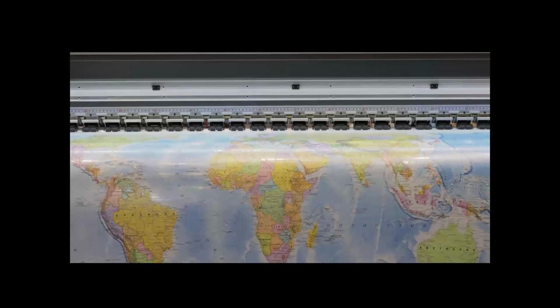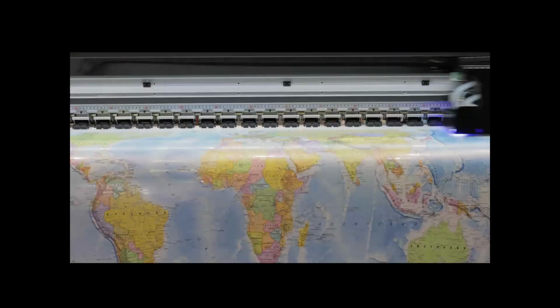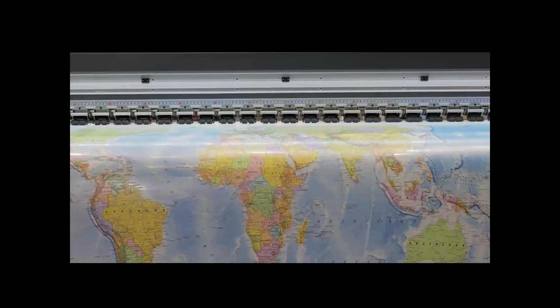Here we see a large format digital press producing a map.